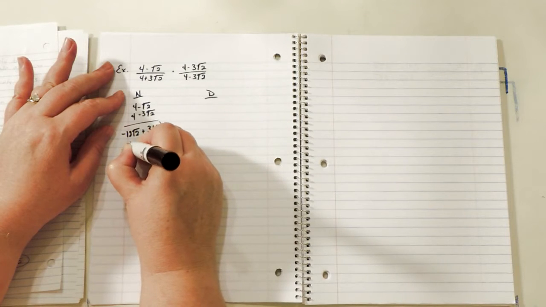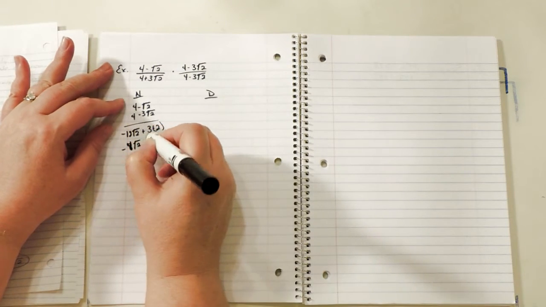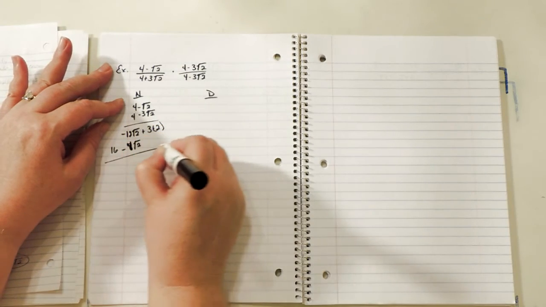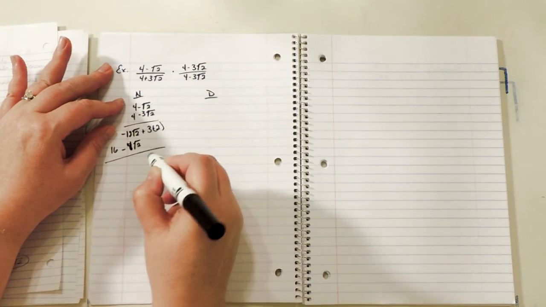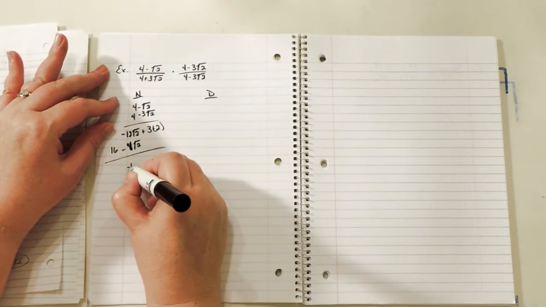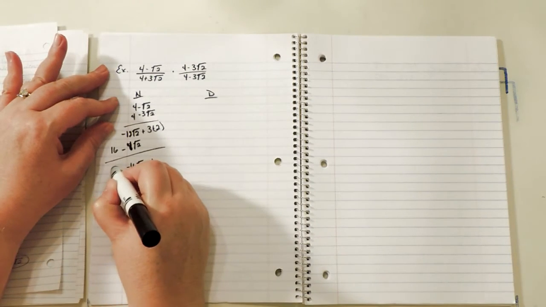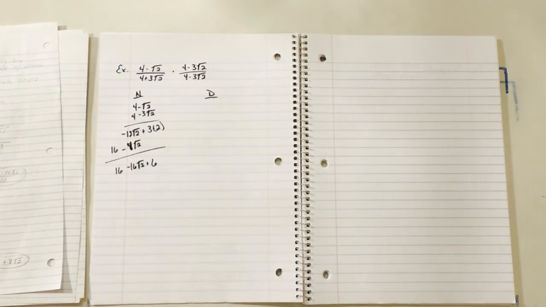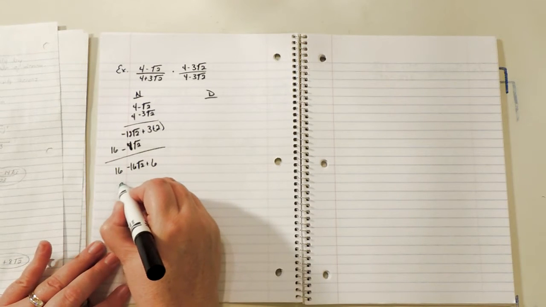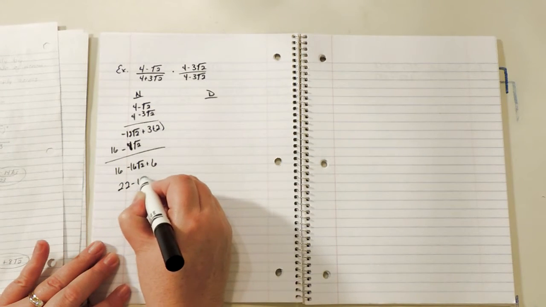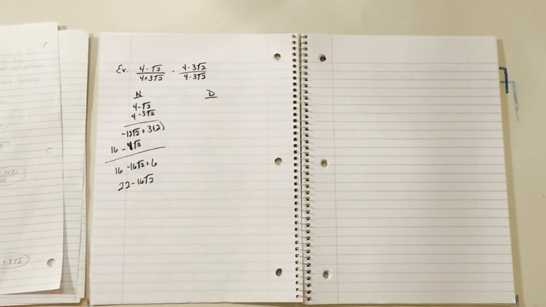That's just 4 times the square root of 2, and this is 16. So we have 6 minus 16 times the square root of 2, that's a plus, and 16. Okay, so now we have 22 minus 16 times the square root of 2. And that's going to be your numerator.